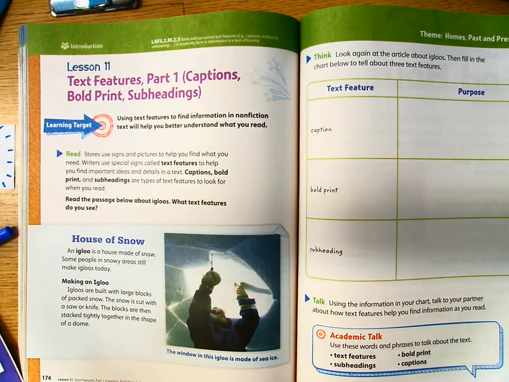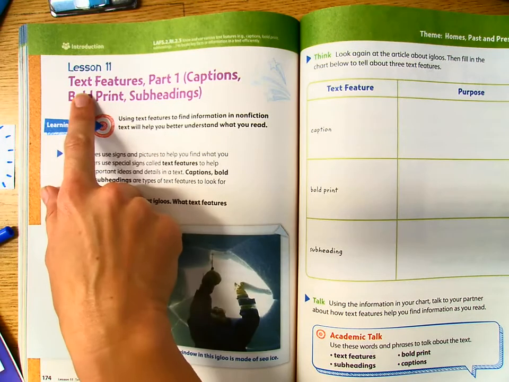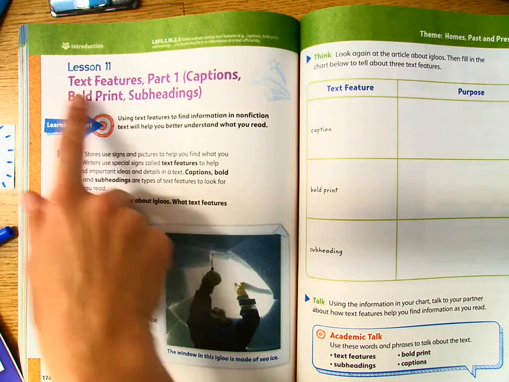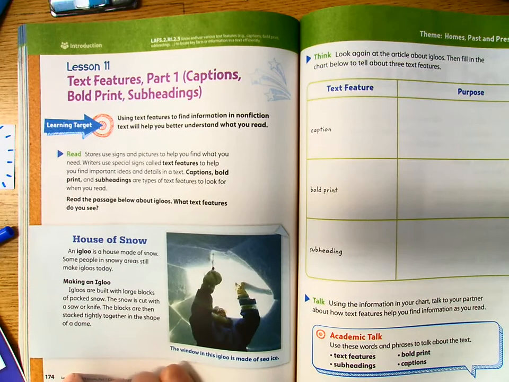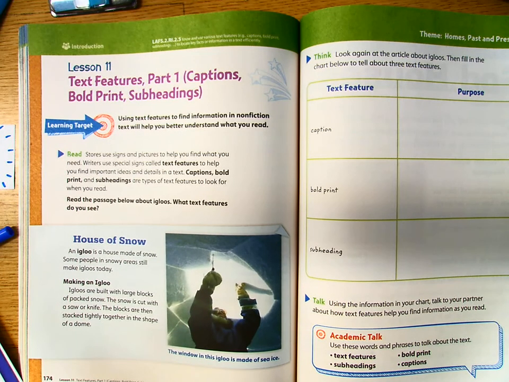Lesson 11. And lesson 11 deals with text features, which specifically will be captions, bold print, and subheadings. This starts on page 174. And I wanted to talk a little bit about what are text features and why they're so great to help you to understand. So you're going to be using text features when you're reading nonfiction texts.